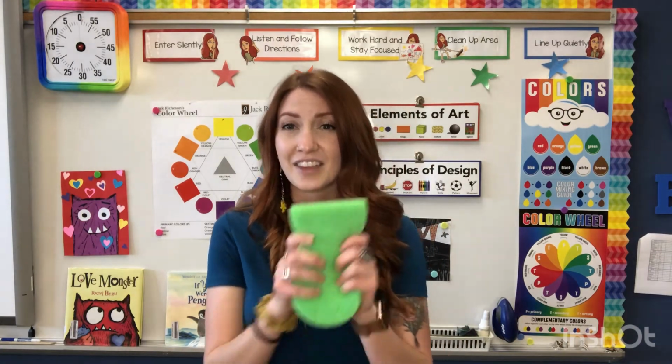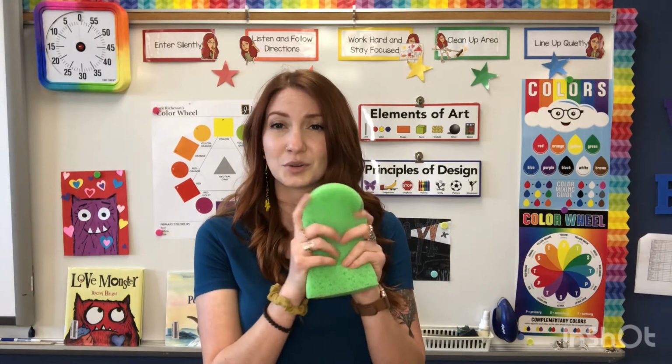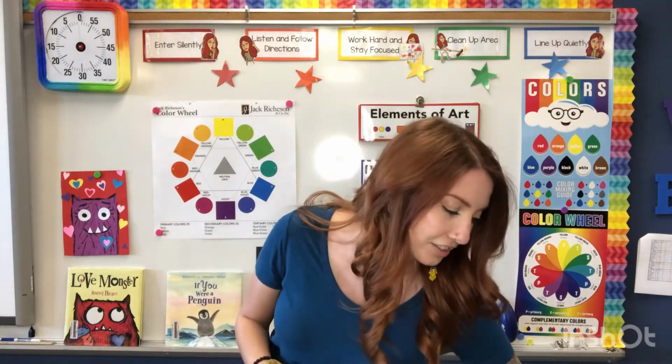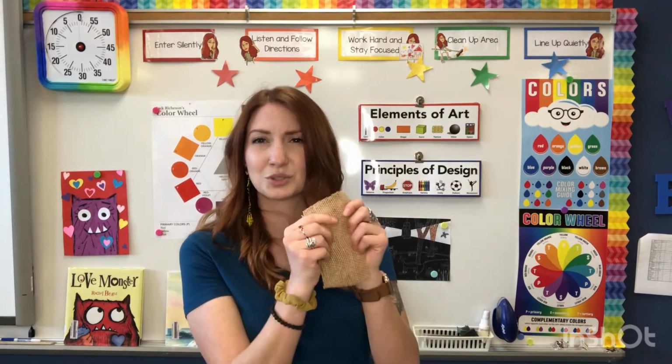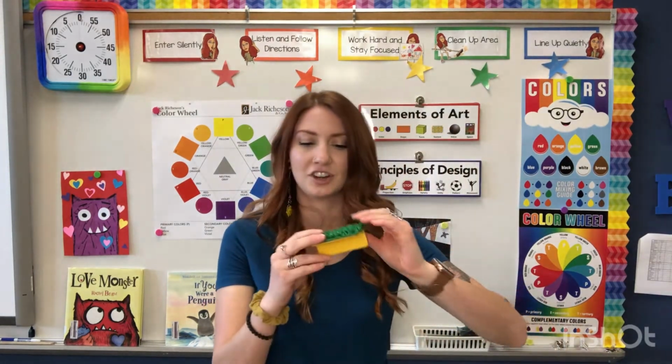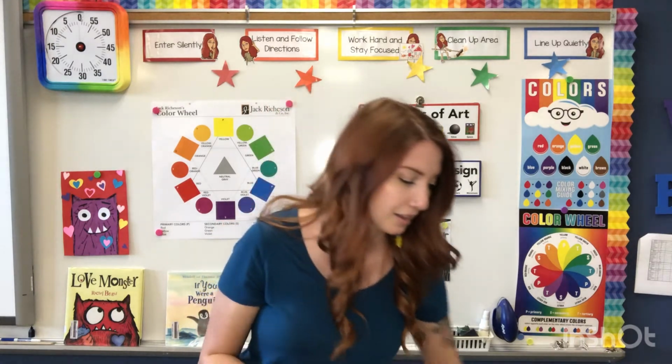And so what we're gonna do is we're going to go kind of on a scavenger hunt around our house and find different types of textures. And so I have some here that we can look at and find out the texture. I have a sponge, and so the texture of this sponge is soft and squishy. I have the texture of some burlap, which is like a fabric. It's really scratchy and rough. I have the texture of this plastic grass. It's really hard and spiky.